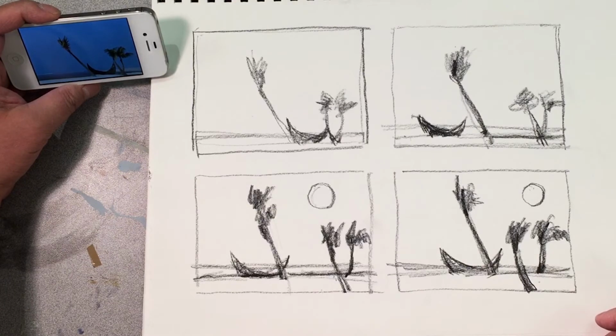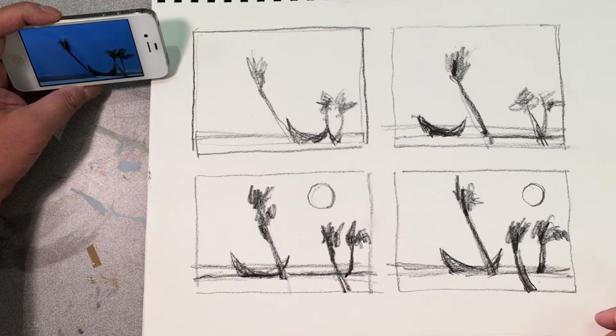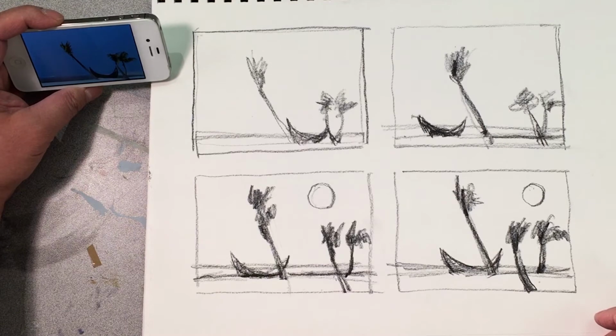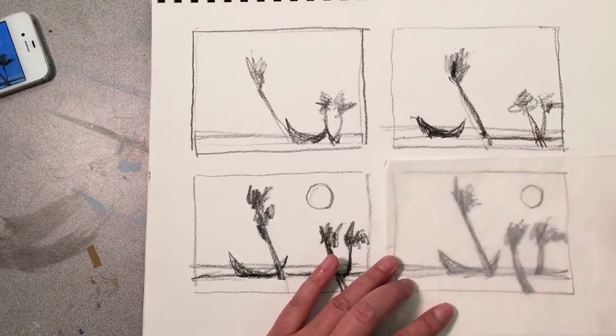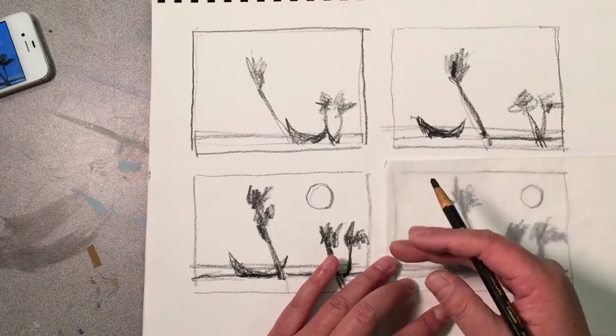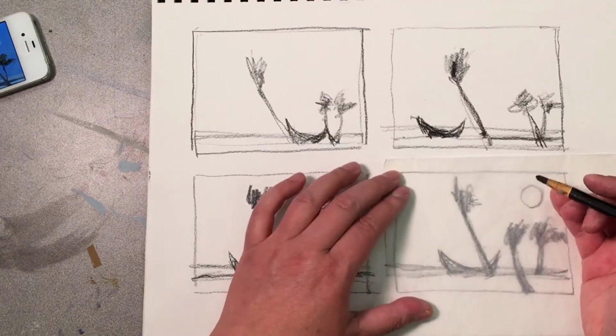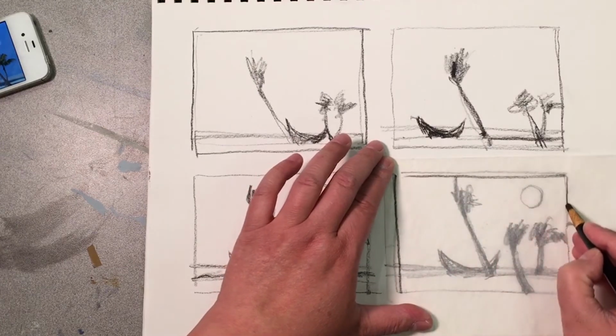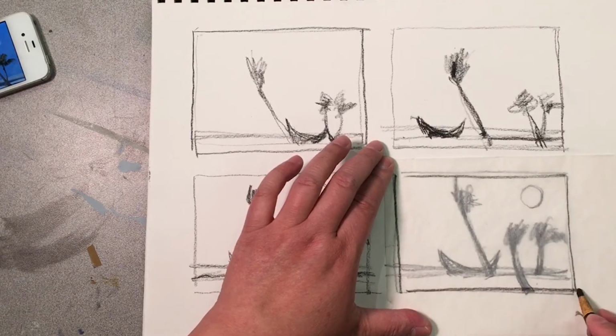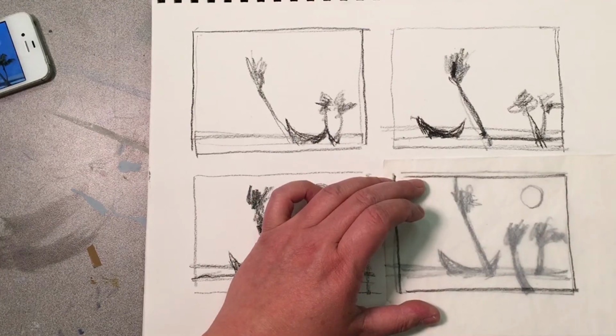Maybe not exactly. What I'm gonna do now, I'm gonna start using tracing paper to do more study. You just trace over and over and make some changes when you trace. Okay, let's see. We're gonna do this drawing on the top. Let's see.